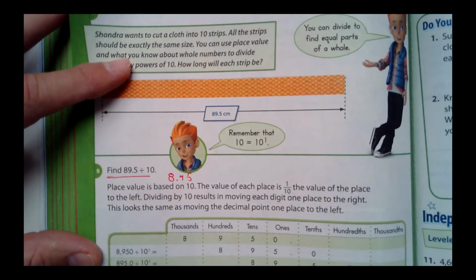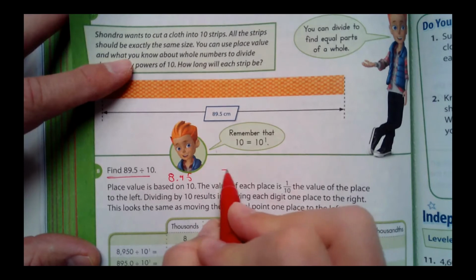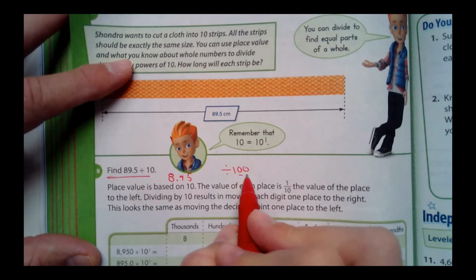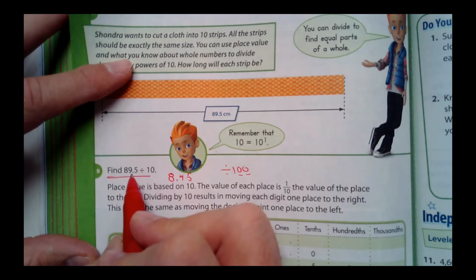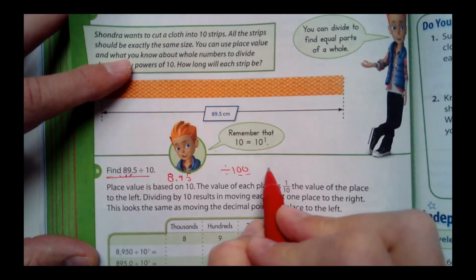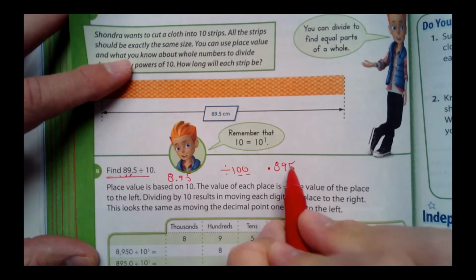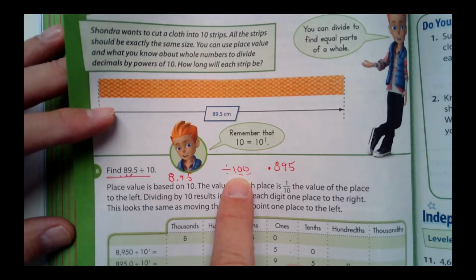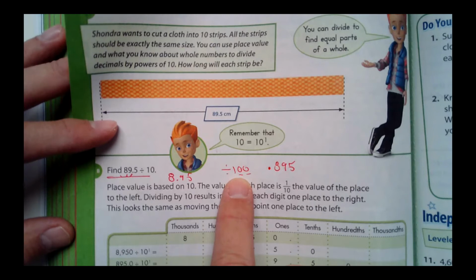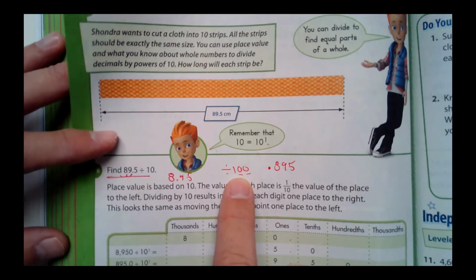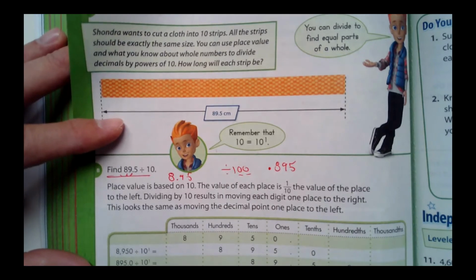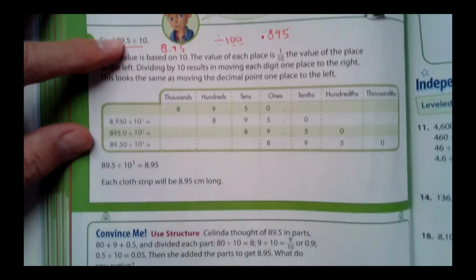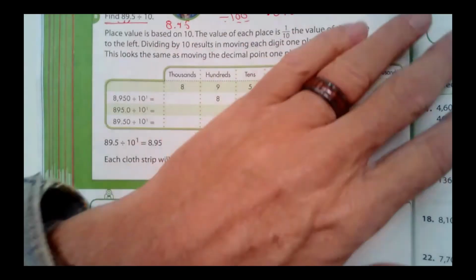Now, what if it was being divided by, instead of 10, what if it was being divided by 100? Well, 2 zeros, 2 places. So you'd move this decimal right here, 2 places. So that would become 0.895. Okay? Remember, when you're dividing something by 10 or 100 or 1,000, the number's getting smaller. And I think you should all intuitively know by now, if you multiply something by 10, 100, or 1,000 or more, it becomes larger. All right. I'm not worried about the convince me at the bottom. You can put a line through that.